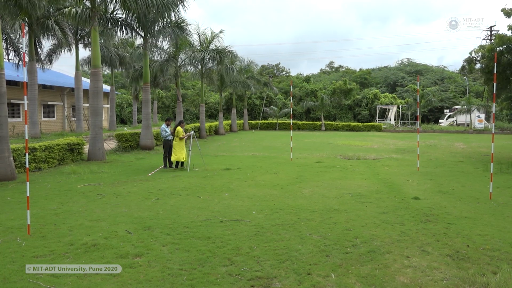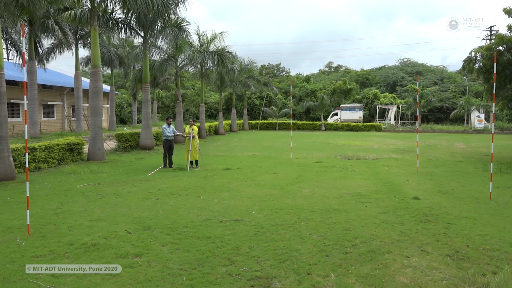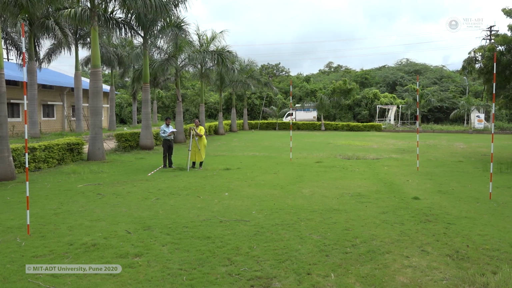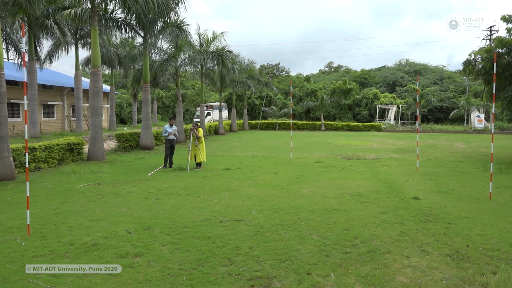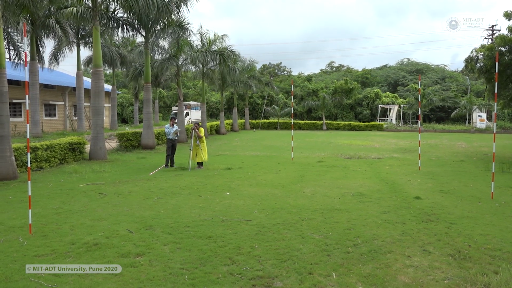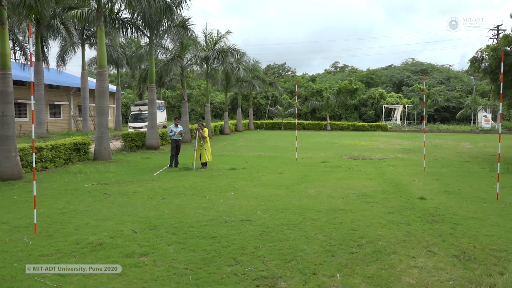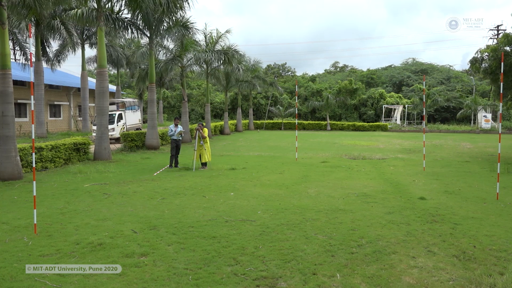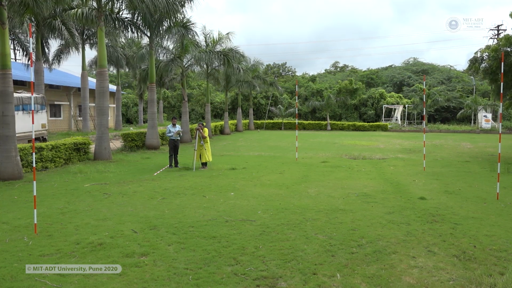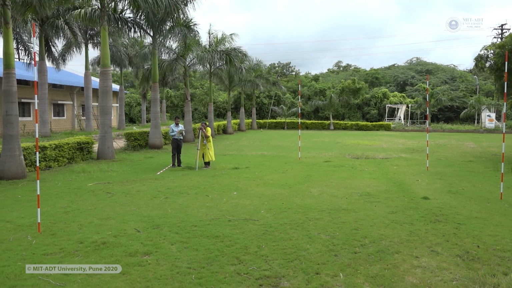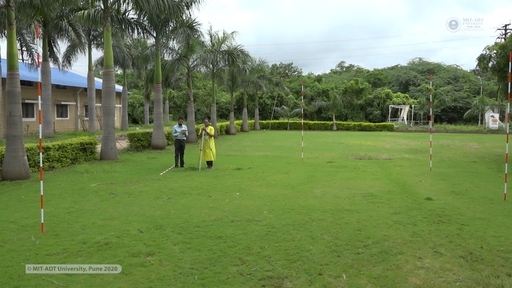Now I will bisect the point E, and for point E we will observe the reading. This is my point E, I have bisected the point E, and my reading for point E is, so before reading the reading you have to press the knob. My reading for point E is 210 degree. I will just note down the reading, 210 degree.